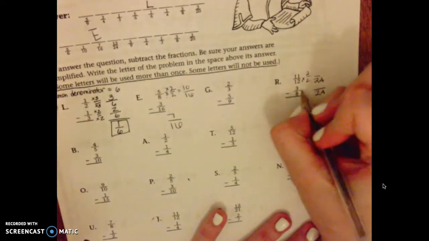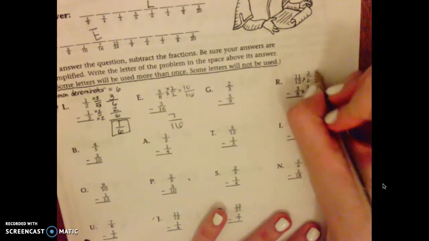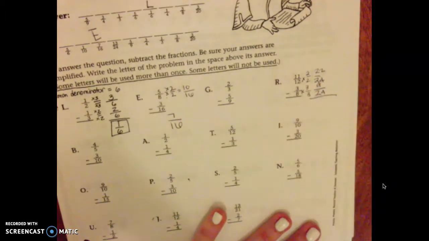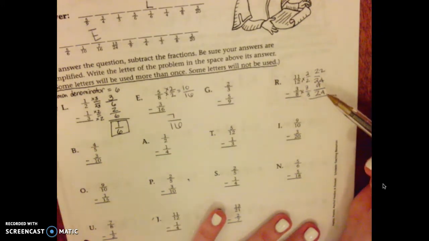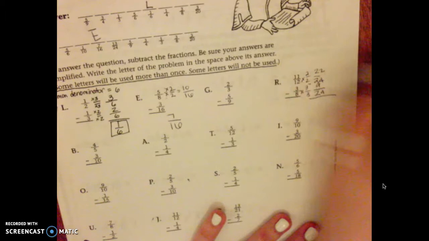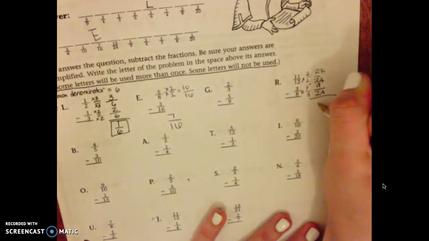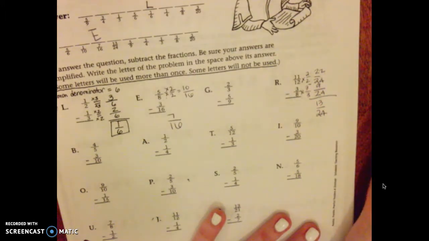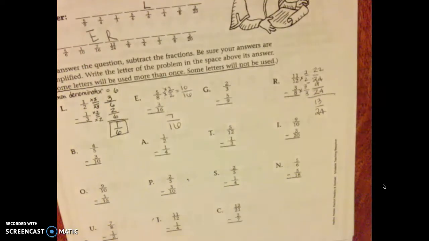And 8 times 3, so I'm going to use a giant one of 3 over 3. 11 times 2 is 22. 3 times 3 is 9. Now I can do the math here. 22 over 24, sorry, that's a little messy, minus 9 over 24. 22 minus 9 gives me 13 over 24. Okay, look for your answer up here. There it is. And fill in the answer.